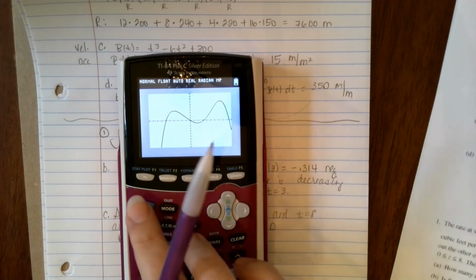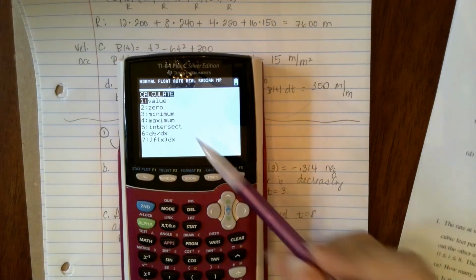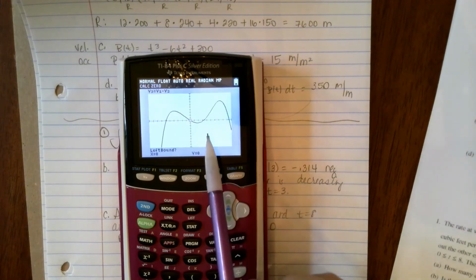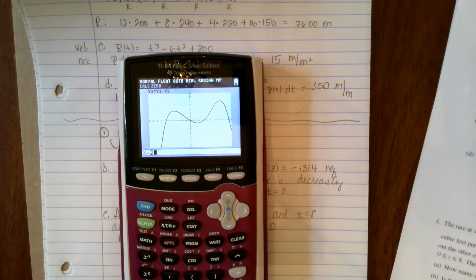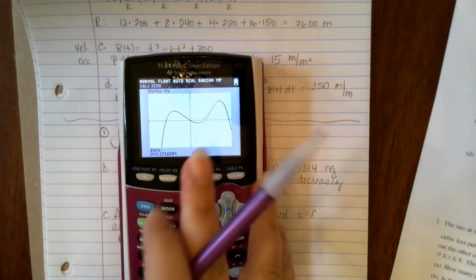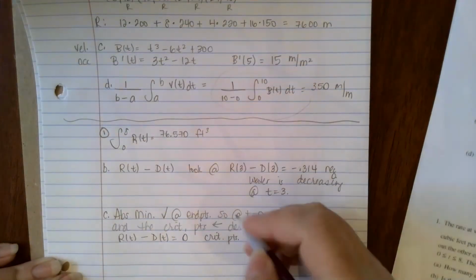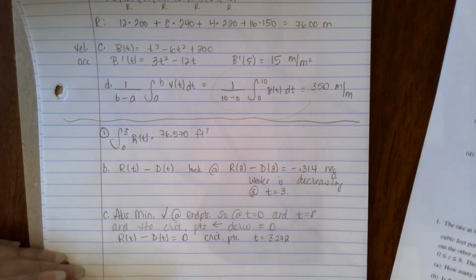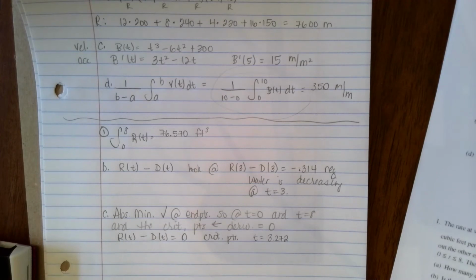So I want to find out where it crosses that x-axis. So I have to do second calc, and I want to calculate the zero, which is number 2. And it looks like it's going to be between 2 and 4. So left bound is 2, right bound is 4. Hit enter. And I find out that it's at 3.272. Okay? Now, that wasn't so bad, right?